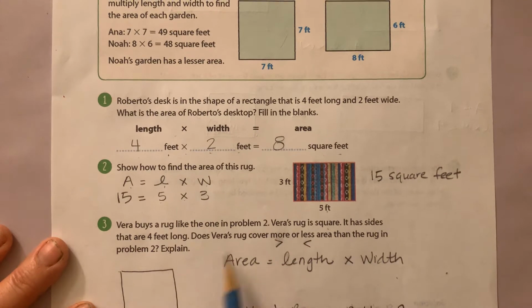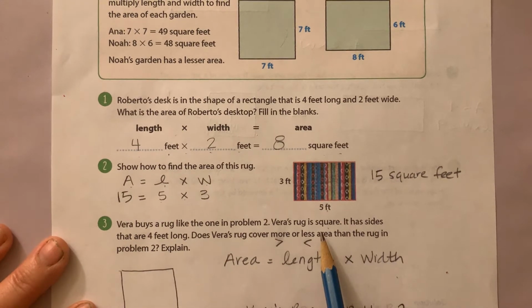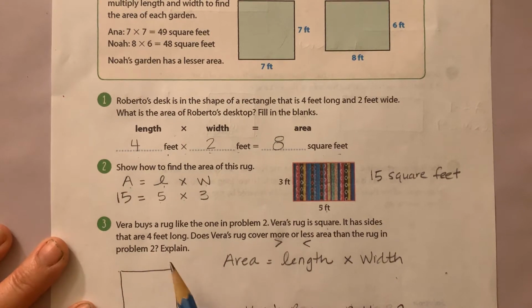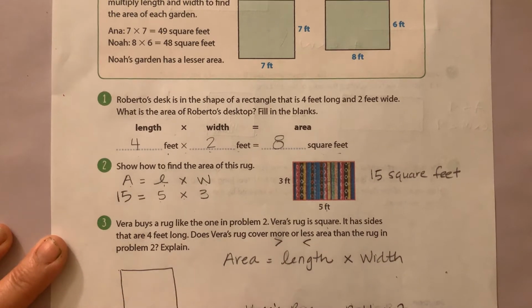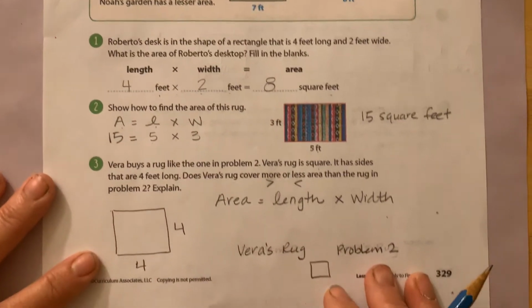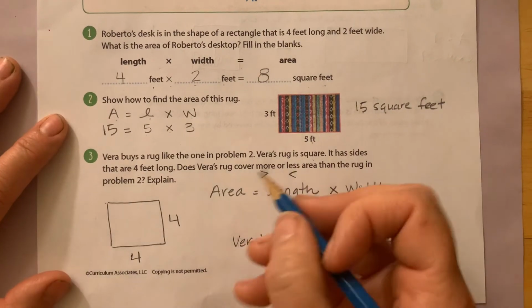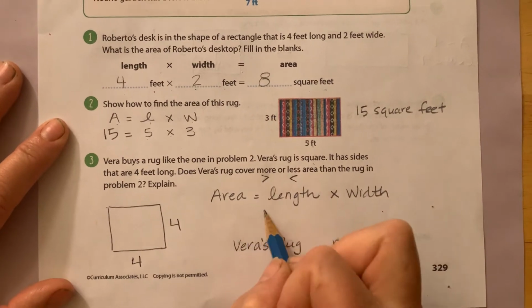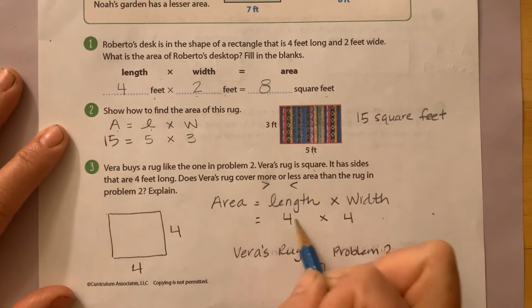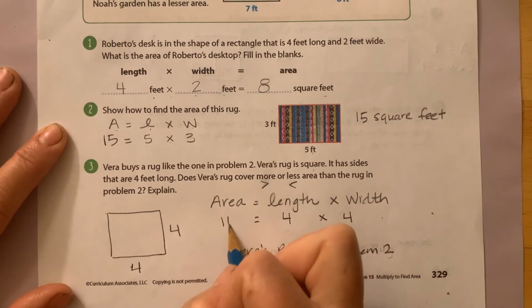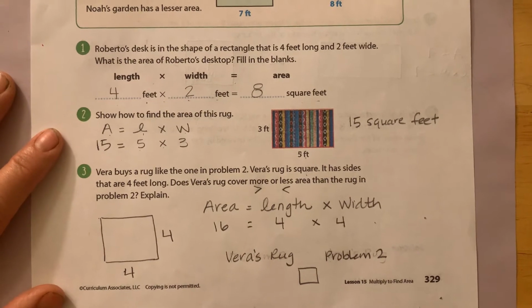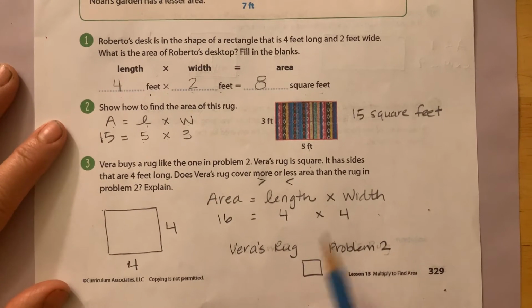Then in Vera's rug, they asked you to label it with sides of 4. If they're both 4, what kind of special rectangle is this? You're right, it is a square. So you should have found that Vera's rug was 4 by 4. And what is 4 times 4? It is 16.